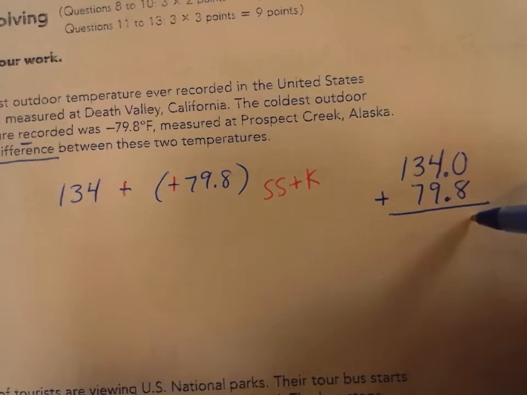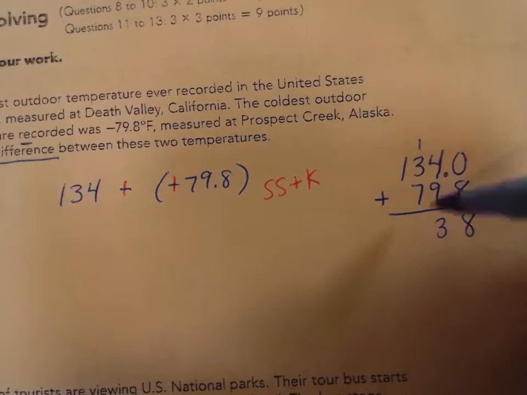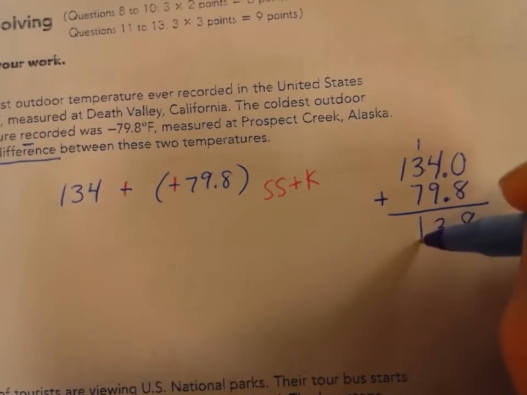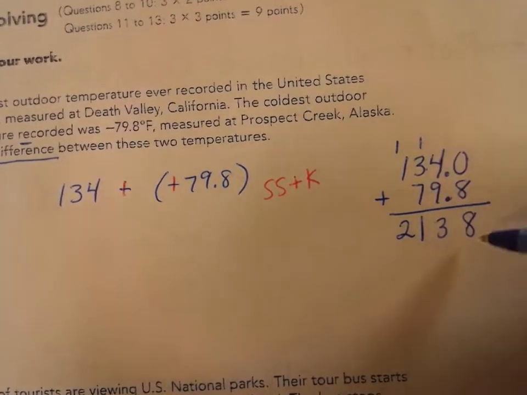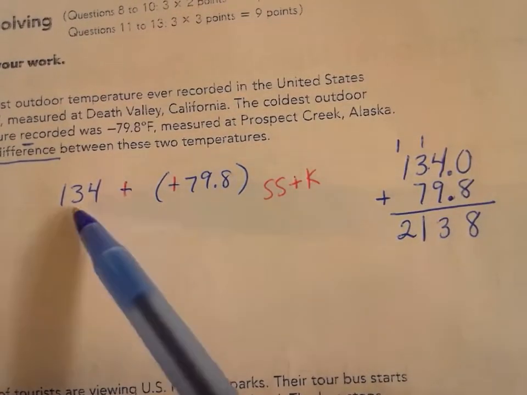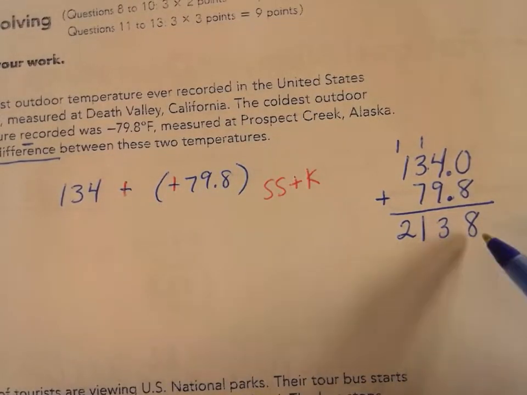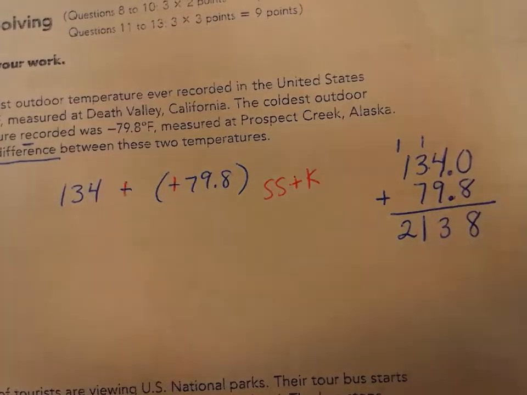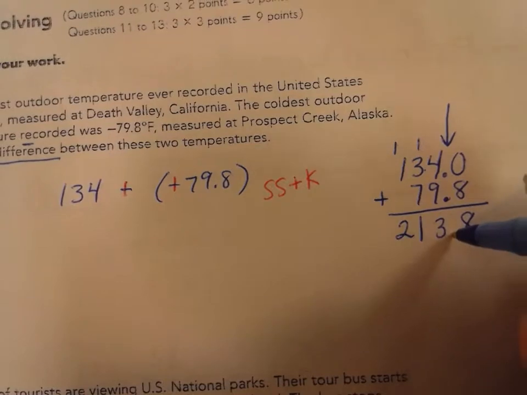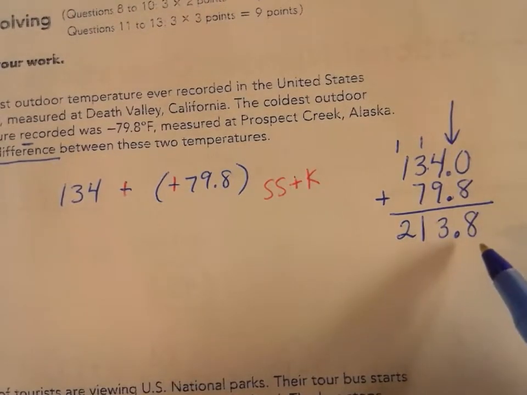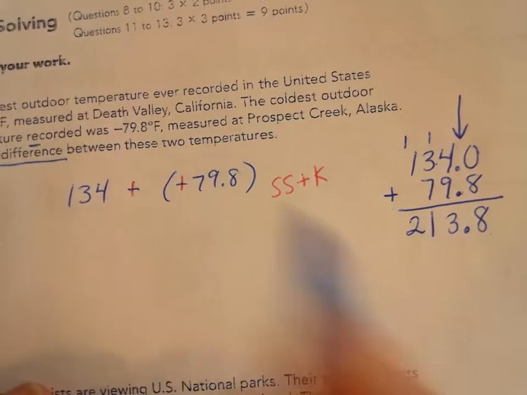What's 0 and 8? 8, of course. 4 and 9, 13, regroup the 1. 7 and 3 is 10, plus 1 more makes 11. We'll regroup the 1, and 1 and 1 makes 2. This number doesn't seem to make sense to me. I only had 134, and I'm only adding about 80 to it. Should I ever jump to 2,000 something? No. Remember this decimal alignment. We need to bring the decimal down when I'm adding or subtracting. So we'll fix this, and this now becomes 213 and 8/10. Well, that's not bad to write here.